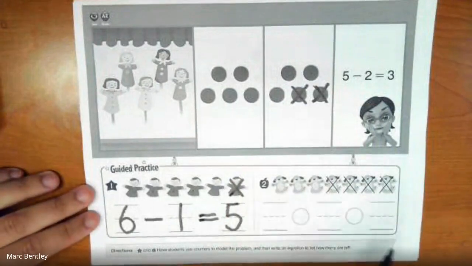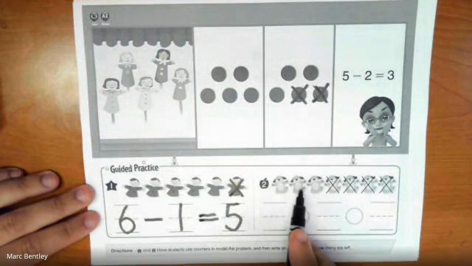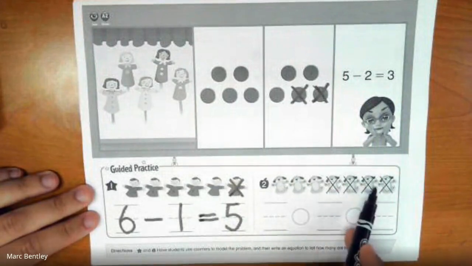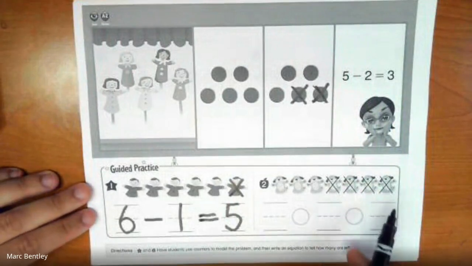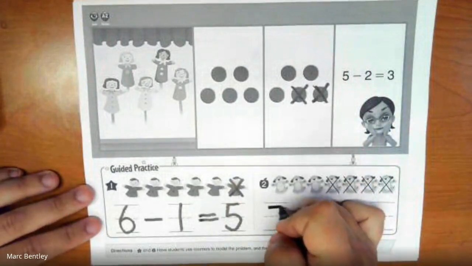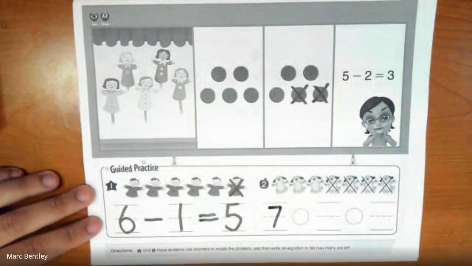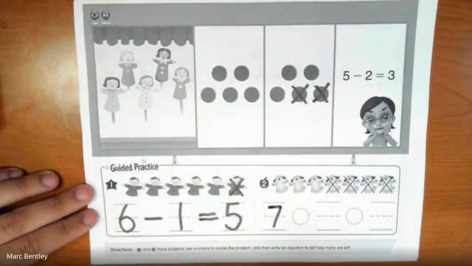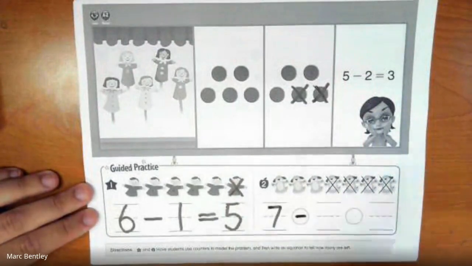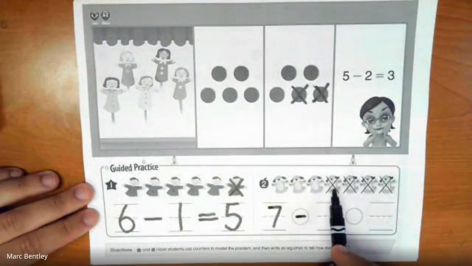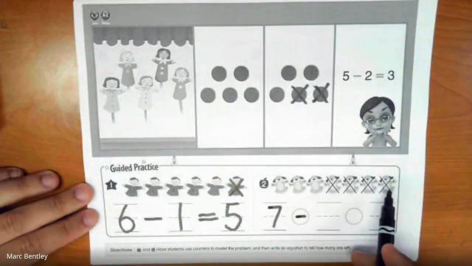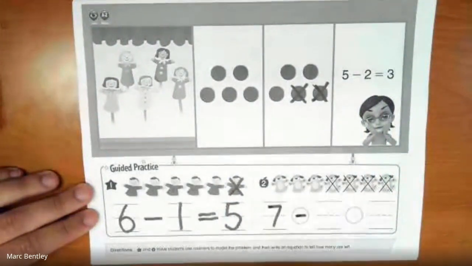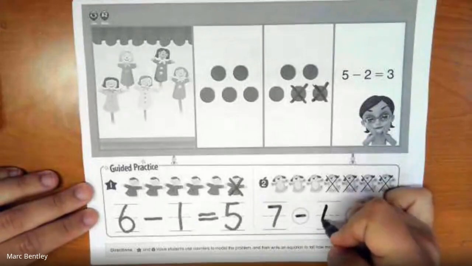Okay, moving over here. So to start with, I have 1, 2, 3, 4, 5, 6, 7 of these little dogs. I'm going to go ahead and write my 7 here. I know because we're working on subtraction today, and because they have an X through them, that I'm going to be taking away. I'm going to be subtracting 1, 2, 3, 4, because there's 4 of these little dogs that have the X through them.